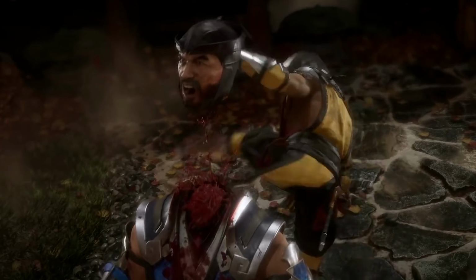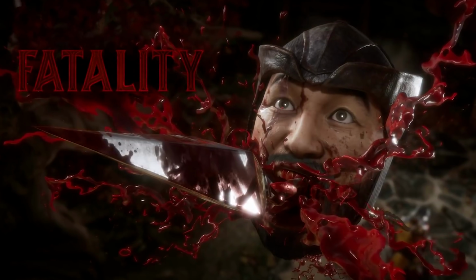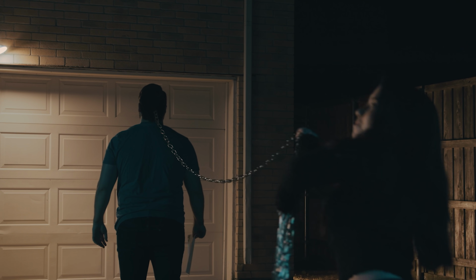So first we decided which of the fatalities we wanted to try our own version of, landing on that chain decapitation. And we ended up deciding to shoot outside, with the main reason being the blood that Josh has to ultimately spit out of his mouth. We shot at night too, so I opted to shoot close to my wooden fence as that would let us use a minimal amount of lights and still have a good amount of detail.